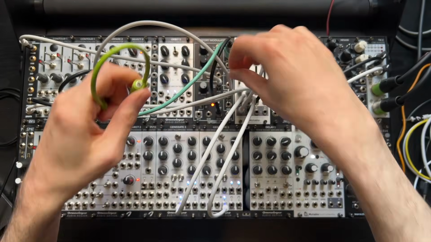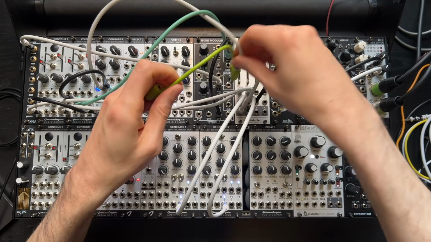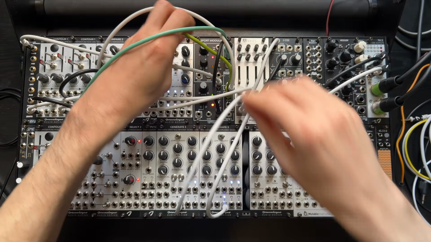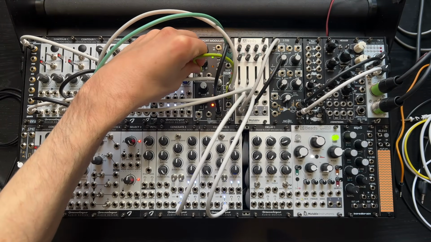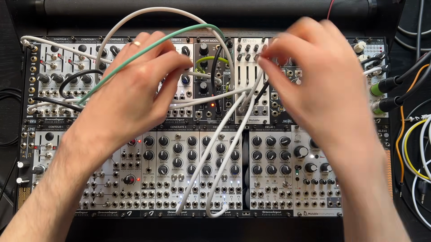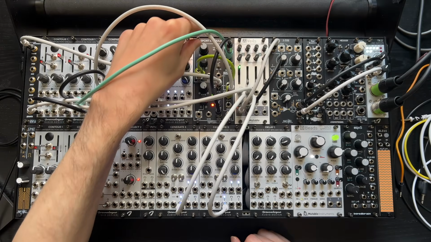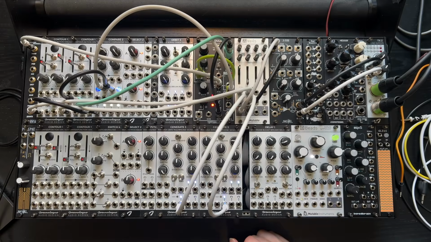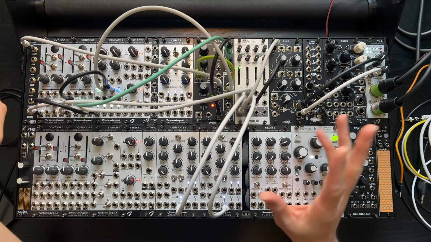into the clock rate. So I'm going to take the sample and hold out. So this is our sample and held noise, and run it into CV1 here on the top half of Sport Modulator, which is working as our clock. And as you can hear, this is going to create an unsteady clock signal. This is going to make our gates much more free.